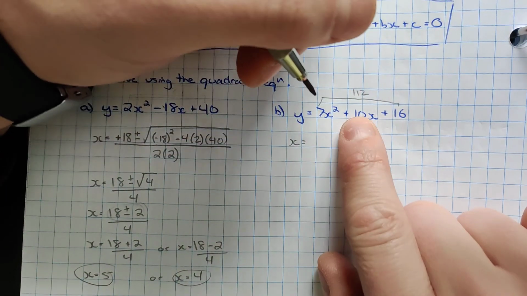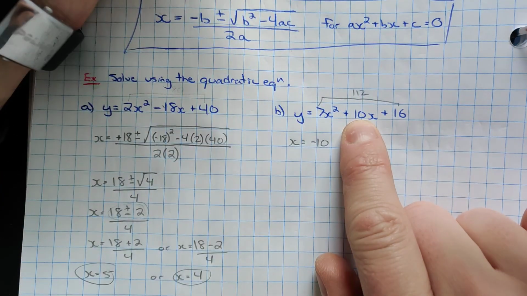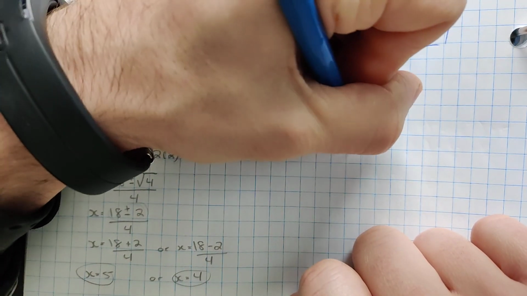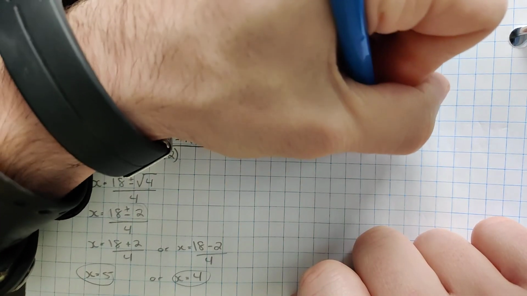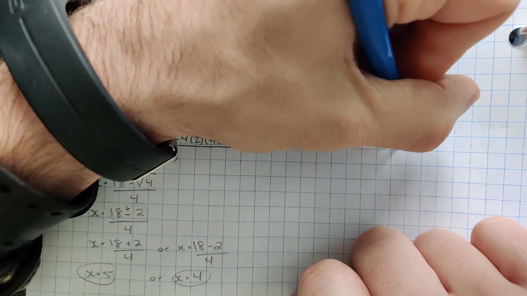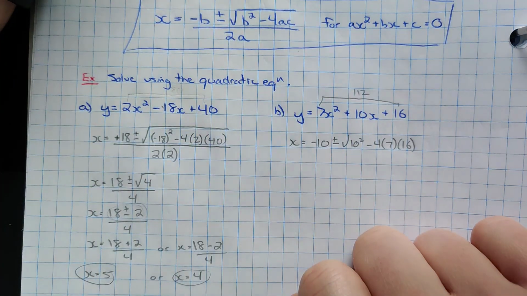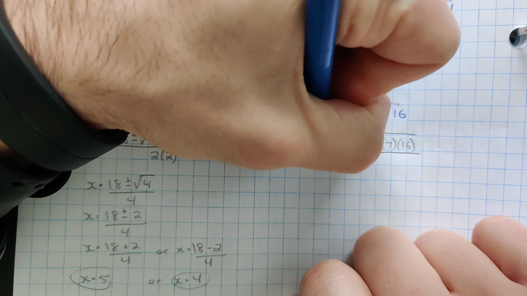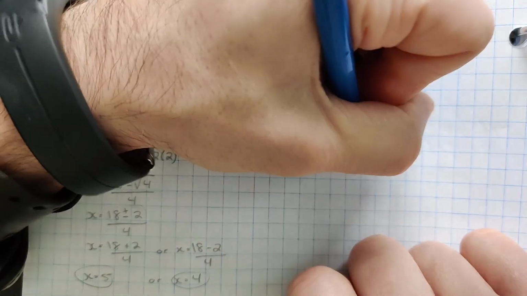X equals negative b, so the negative 10 in this case, plus or minus the square root of 10 squared minus 4 times a times c, all over 2 times the a value.